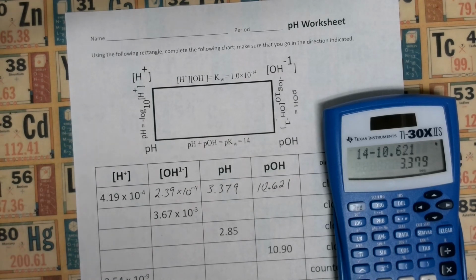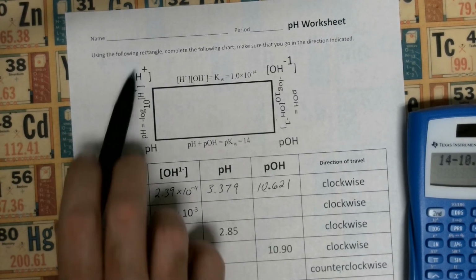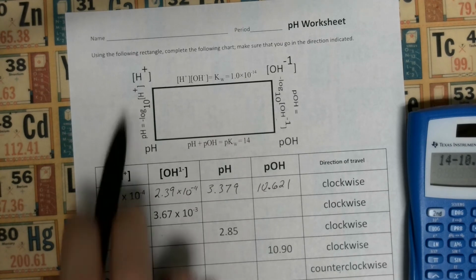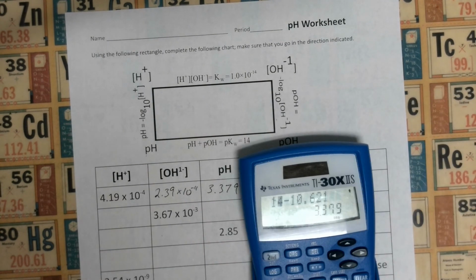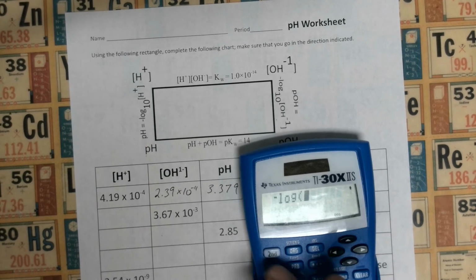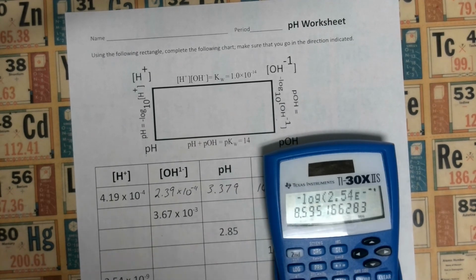All right, let's do one counterclockwise then. I'm starting at H plus, and I'm going to go to pH first. Negative log of 2.54 times 10 to the negative ninth gets me 8.595.